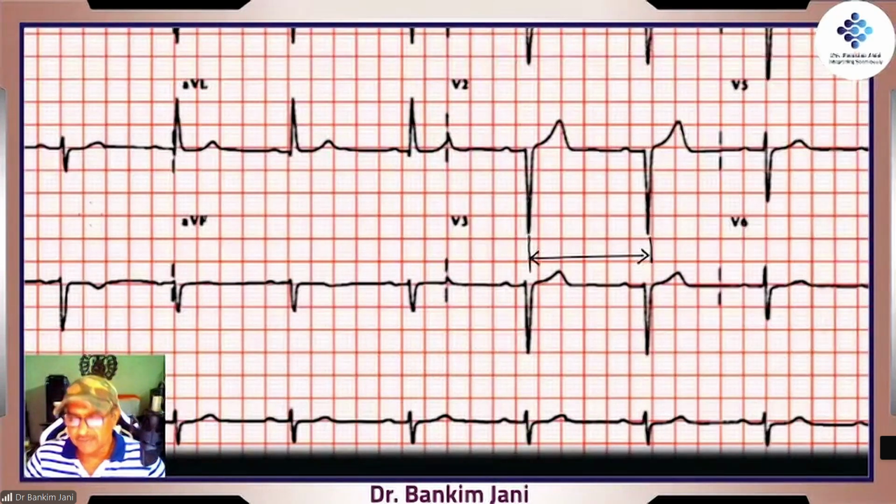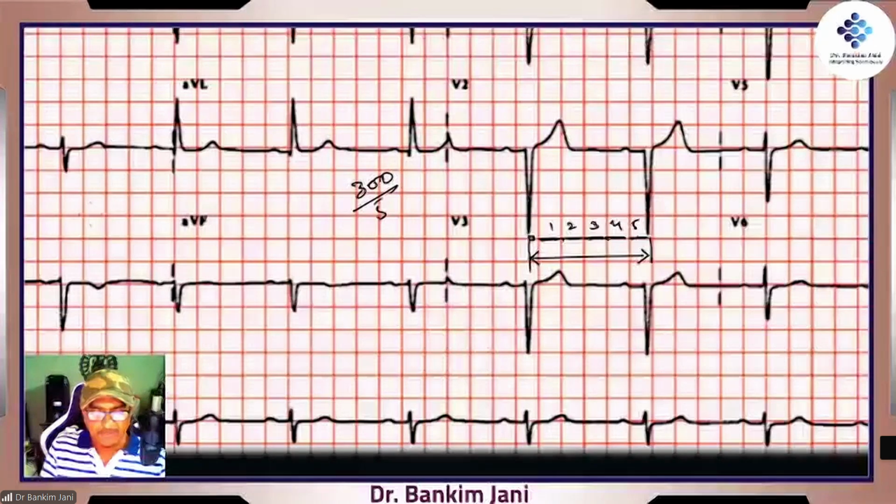हाँ, 56 चलेगा. 56 is okay. I mean when you are calculating small squares, that's fine. Great. See, one big square, second, third, fourth, fifth big square, right? To be accurate, we have to calculate this one extra square also. But let's say roughly we want to do it. So 1, 2, 3, 4 and 5. 300 divided by 5.